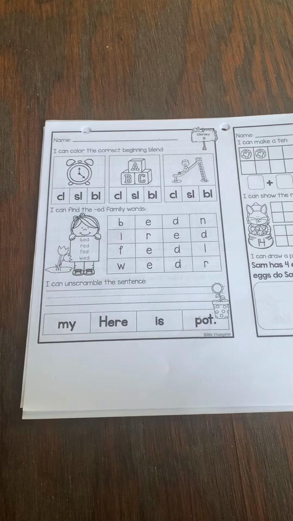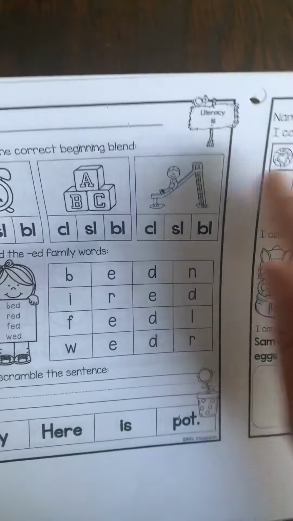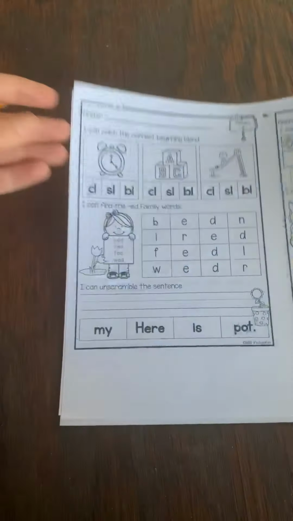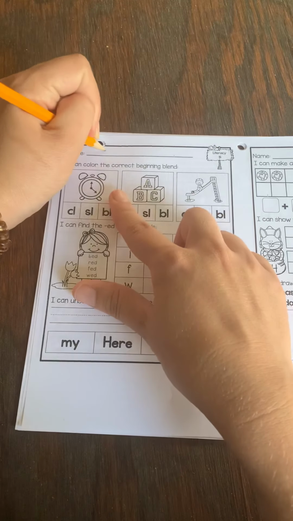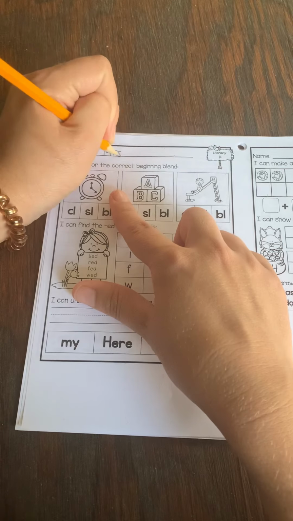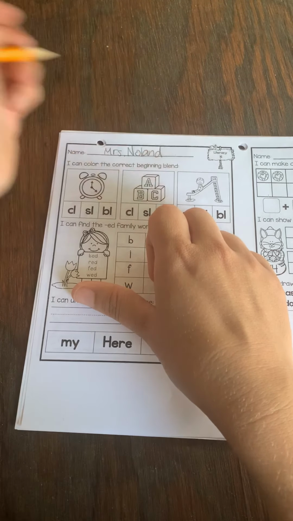Today we are doing page 16 of our morning work, and it is a new kind of morning work today. So I'm going to model it for you. First thing we do is always the same. Pick up our pencil and write our name. My name is Mrs. Noland.